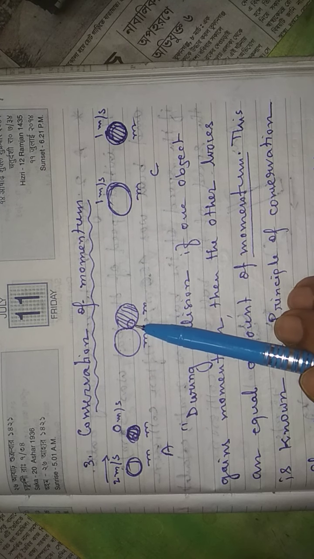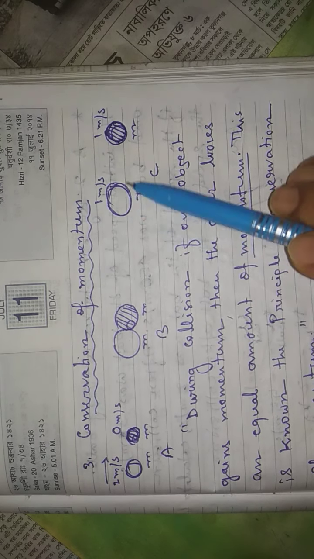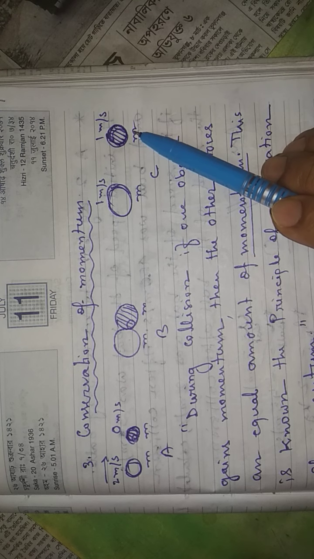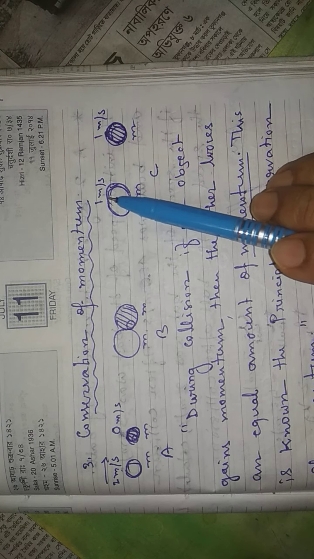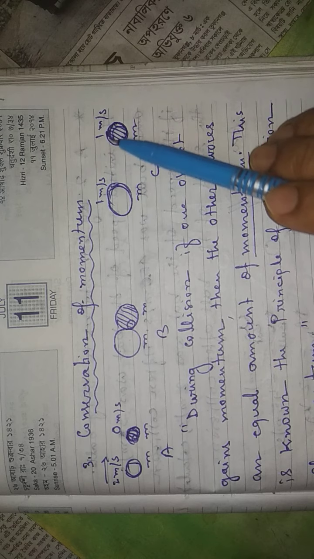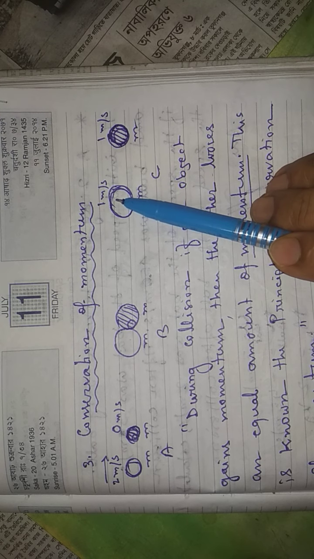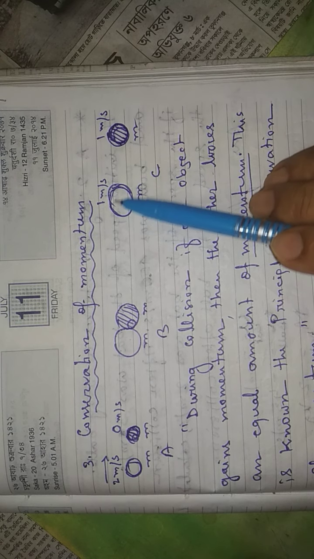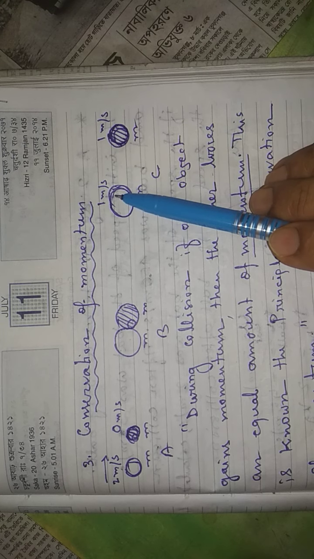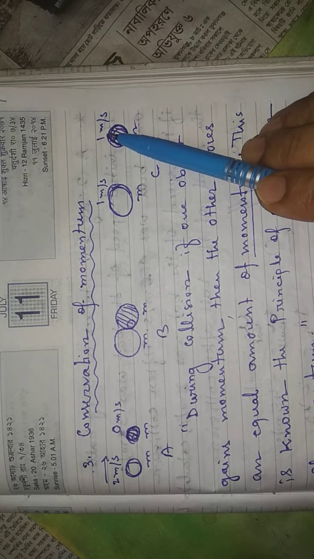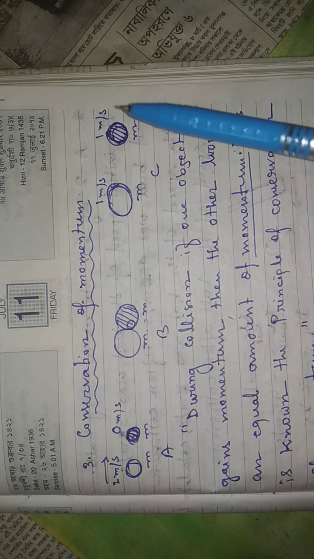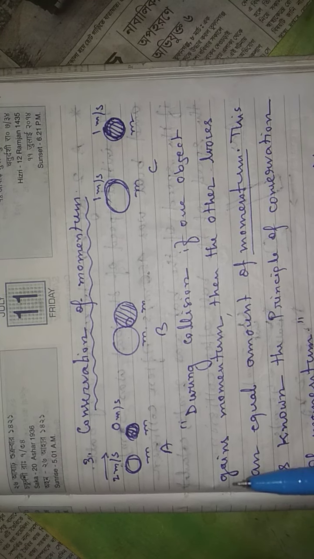Here the collision is happening, and after collision they will again separate from each other, but both of them have velocities. Now this ball is moving with 1 meter per second velocity. This ball is also moving with 1 meter per second velocity. So what happens here?